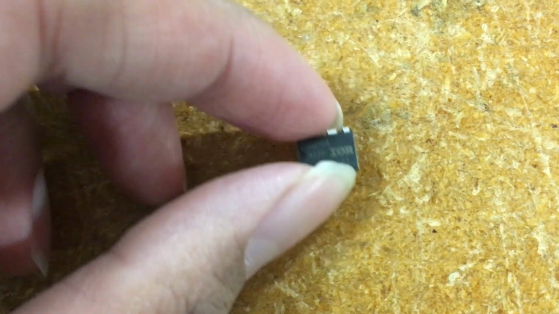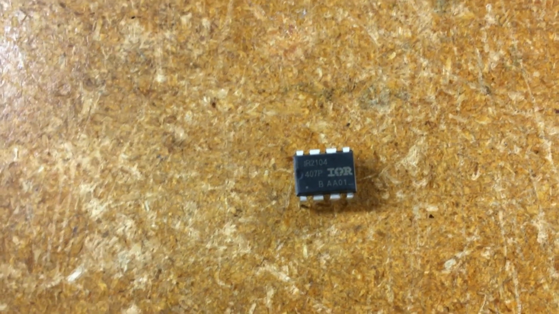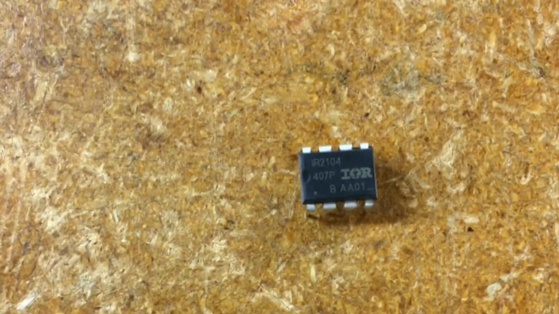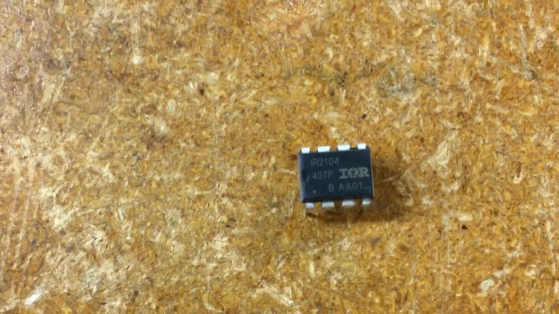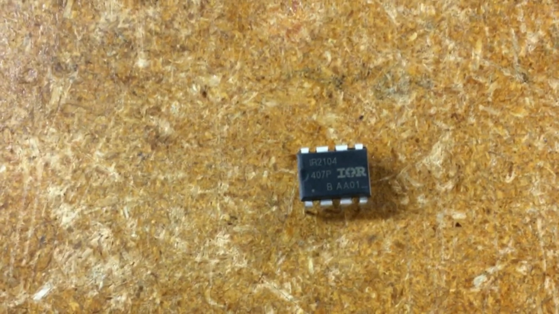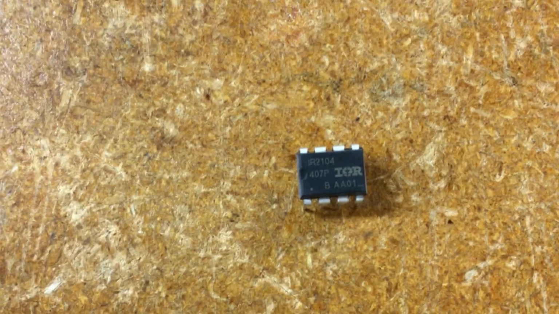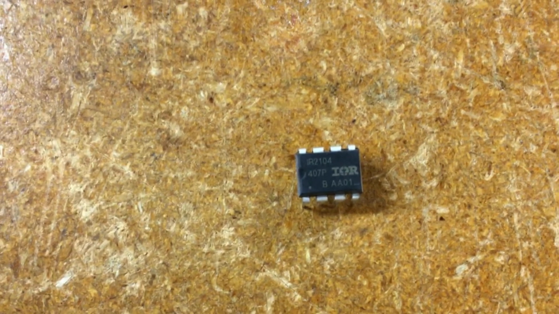So, what is a gate driver and how does it work? In simple terms, a gate driver can be defined as an electronic component that provides the necessary voltage and current to turn on and turn off a power device. It is generally used in the field of power electronics and serves as an integral part in the heart of power converter applications.